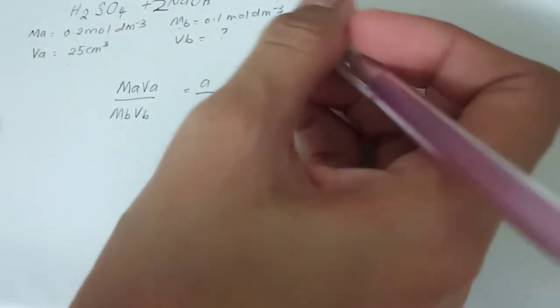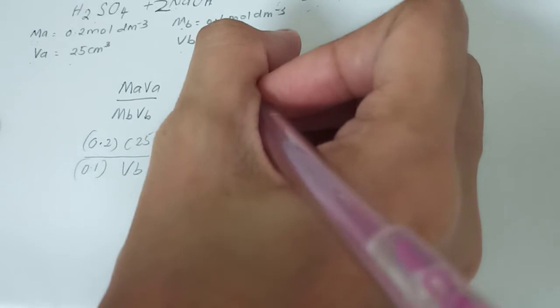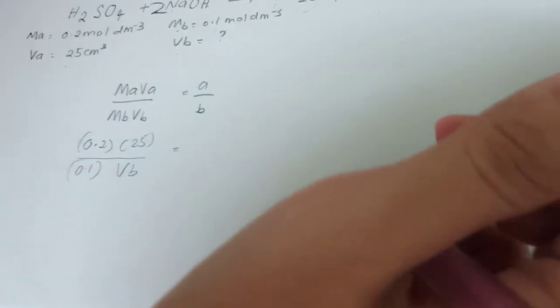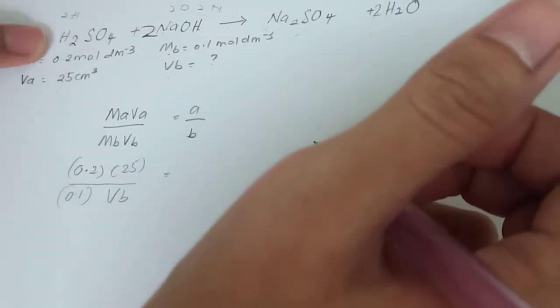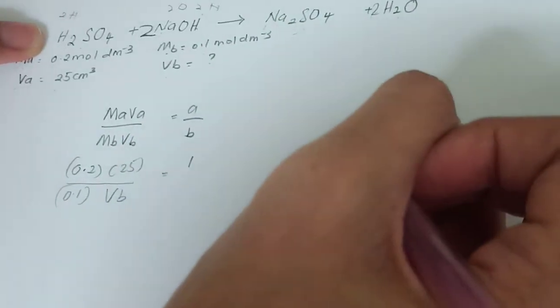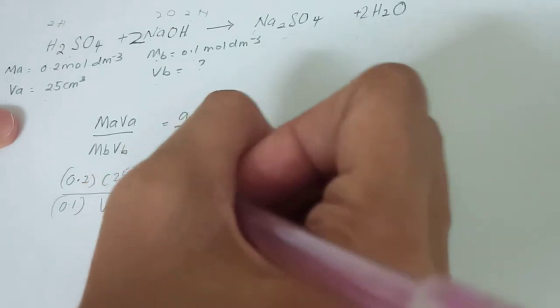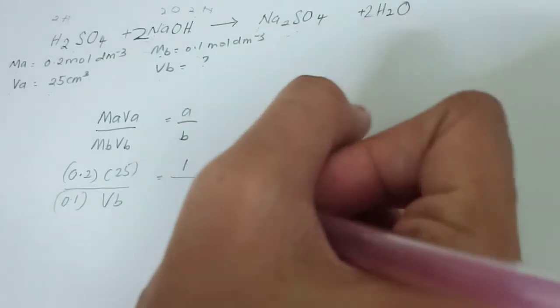Okay, so MA 0.2 times VA 25 over MB 0.1, VB unknown. Now A is the coefficient in front of the acid. Okay, coefficient means the number in front of the acid. So there's no number here, but if there's no number, it is considered as 1. And then B is the coefficient in front of the base or alkali. So B is 2. So 1 over 2.